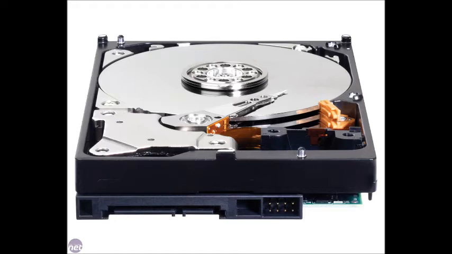Because of this, they can slow down the computer a hell of a lot if you don't get the right ones. So the minimum I would go for is 7200 RPM. That's 7,200 turns per minute on each disk.